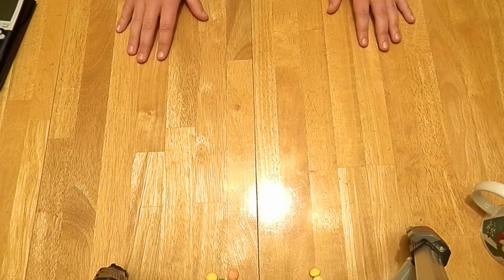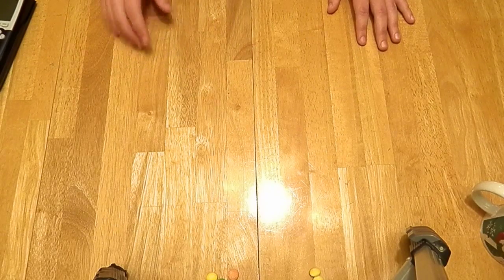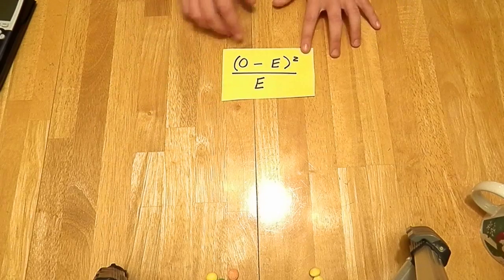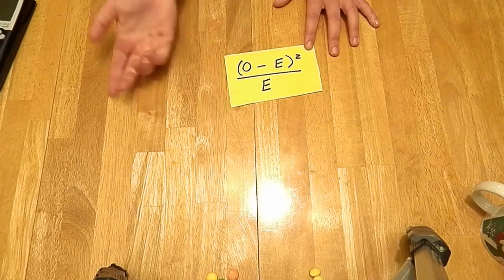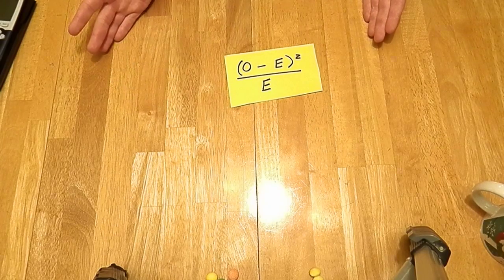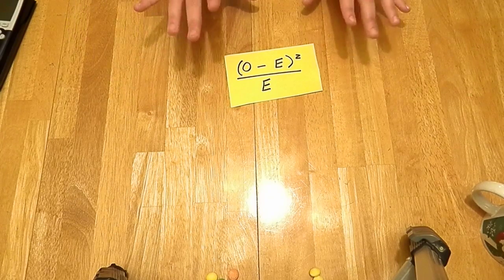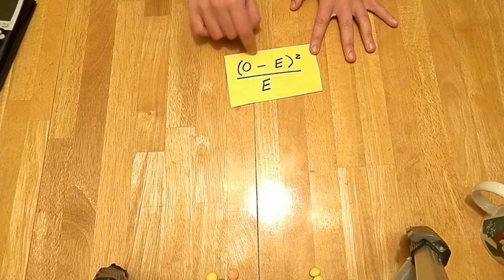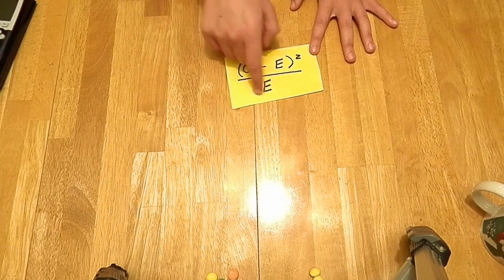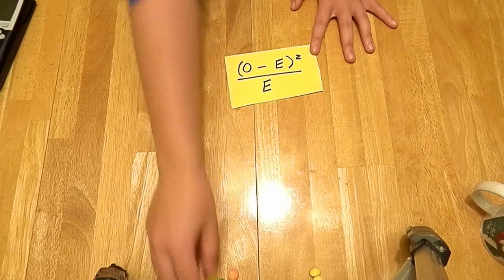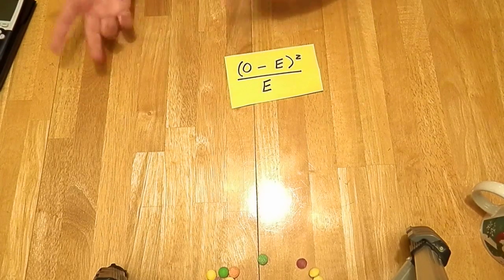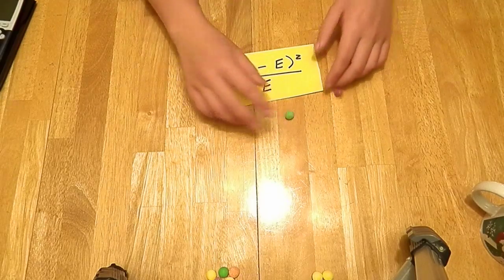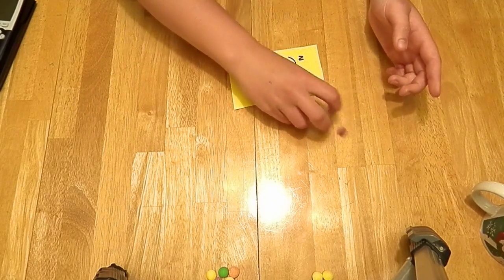But for those who want to figure out which value had the most influence on the chi-square value, you can use this equation: observed values minus expected values, squared, over expected values. And if you wanted to find the total chi-square value using this equation, you'd use it for each individual proportion, so let's say red Skittles, and add it up with all the other proportions, like green Skittles, yellow Skittles, and purple Skittles.